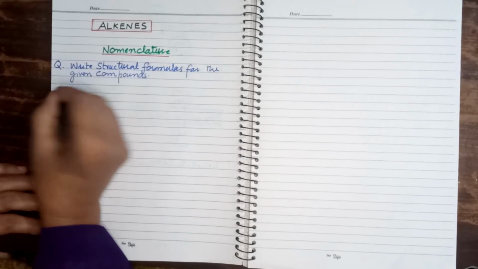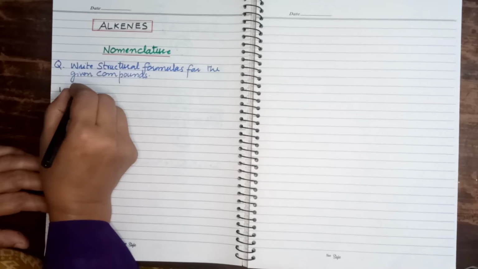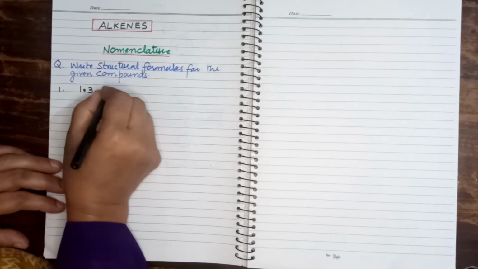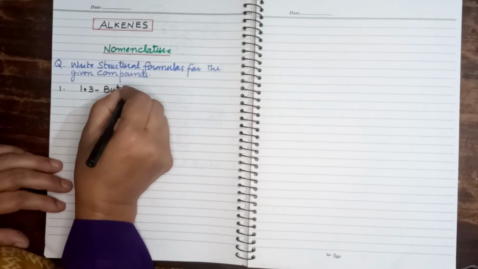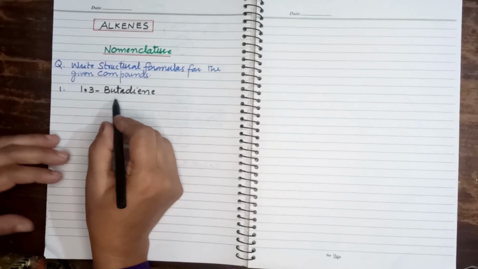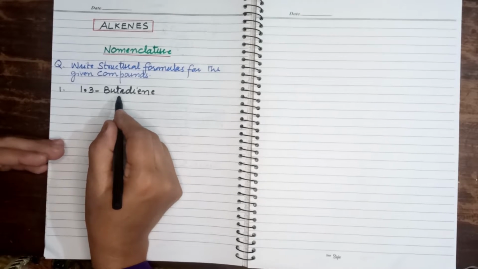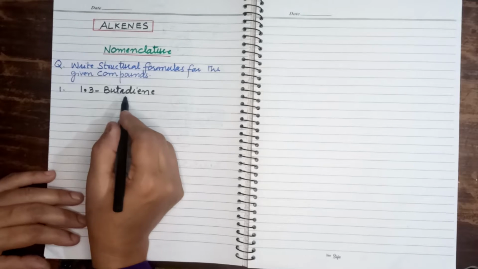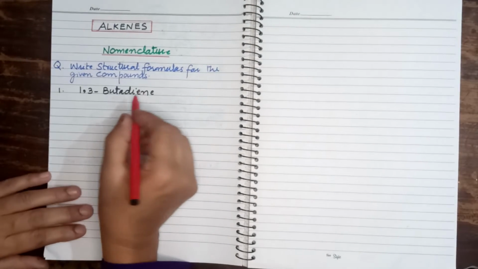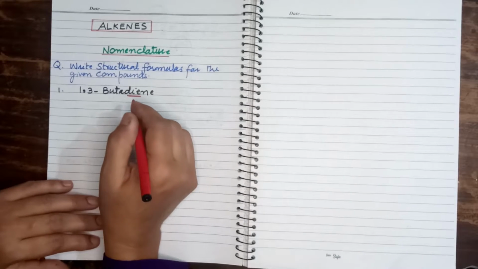Number 1, 1,3-butadiene. This is the name and we are asked to write the structural formula for this molecule. Now students, here we will see, diene shows how many double bonds are there.